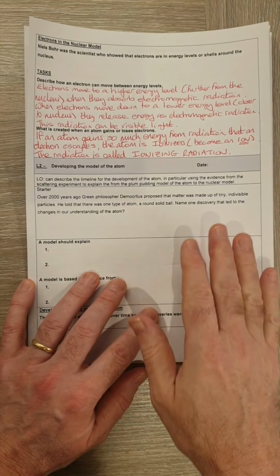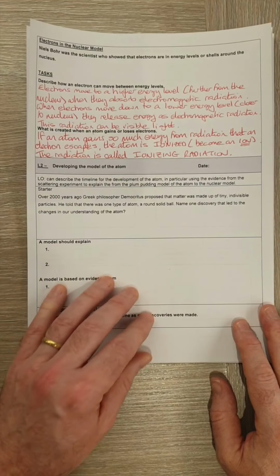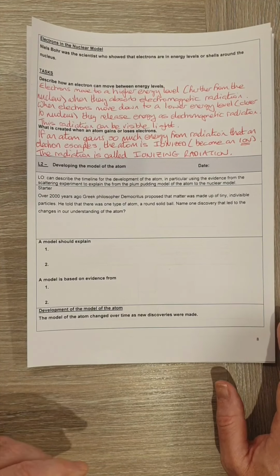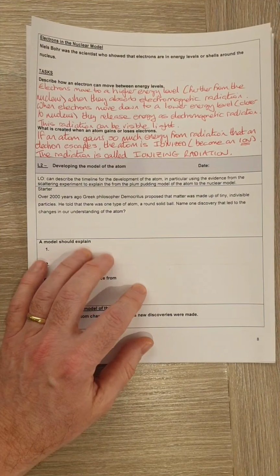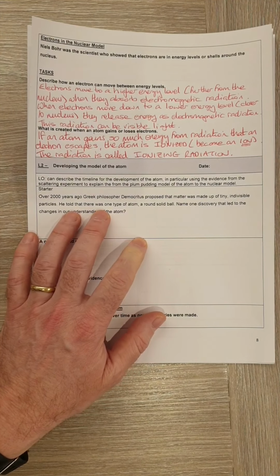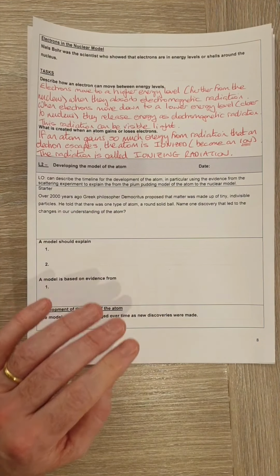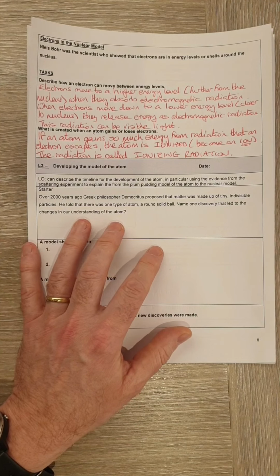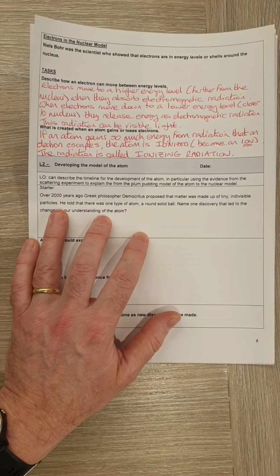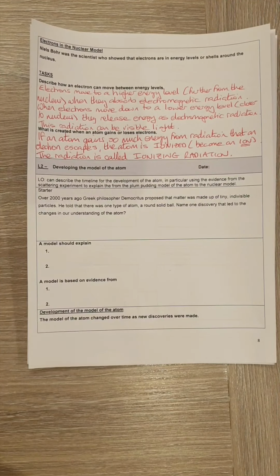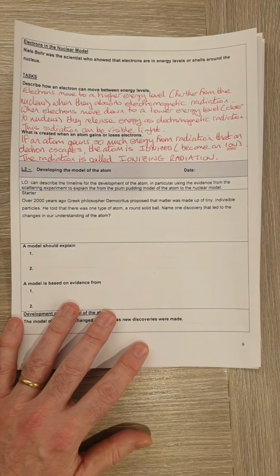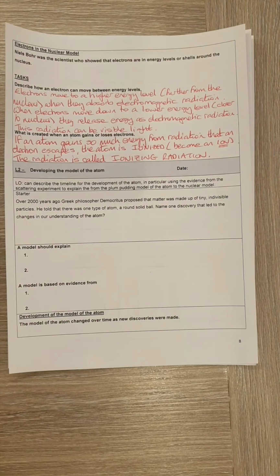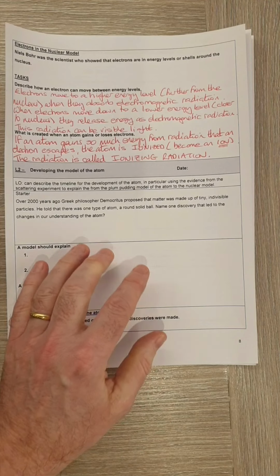Now, in the first task, you were looking at how we developed our ideas of what's inside the atom and how it behaves. Over 2,000 years ago, there was a philosopher who suggested that matter was made up of tiny indivisible particles. His idea wasn't based on any experimentation. It wasn't based on the scientific method that we use nowadays.